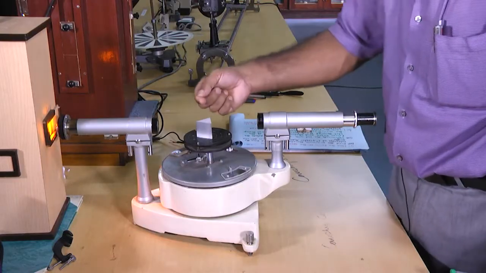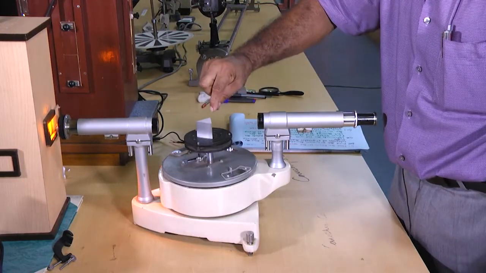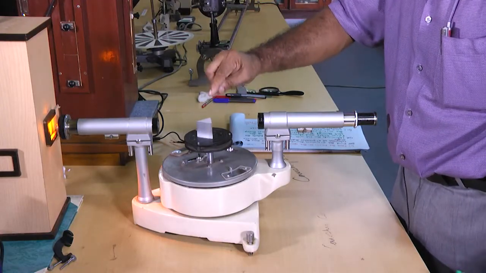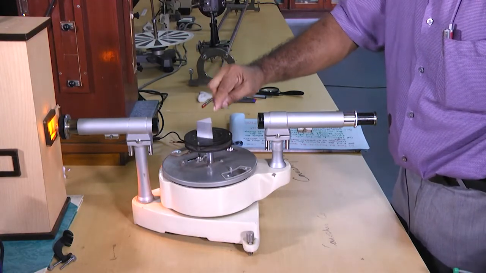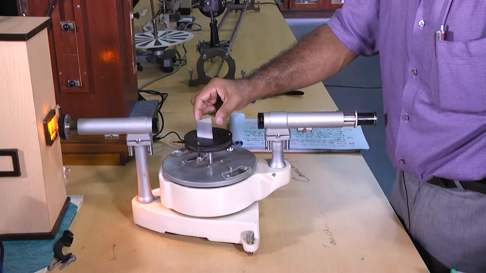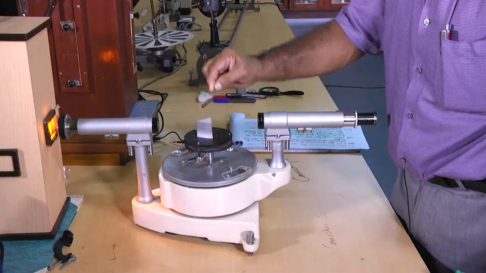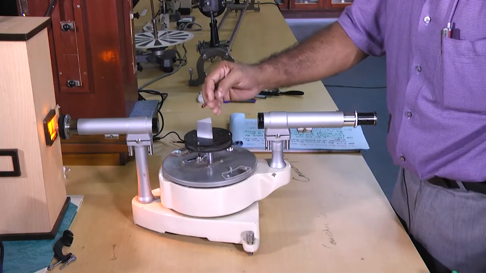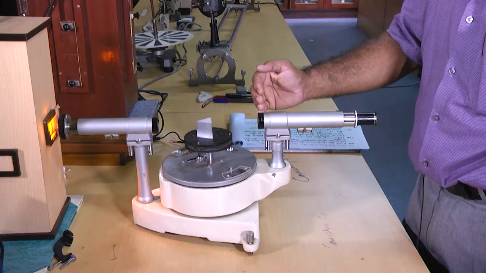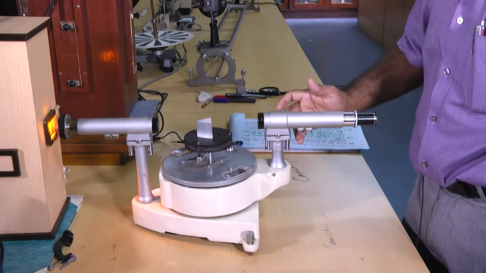So when this apex edge of the prism, where the two refracting surfaces meet, rotates towards the telescope, we have to adjust the telescope.